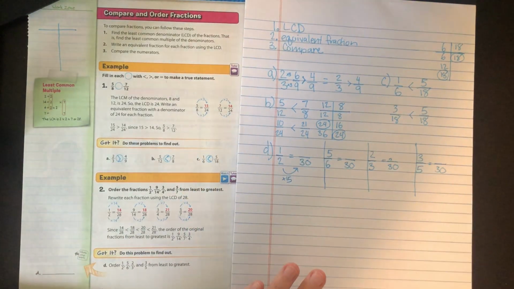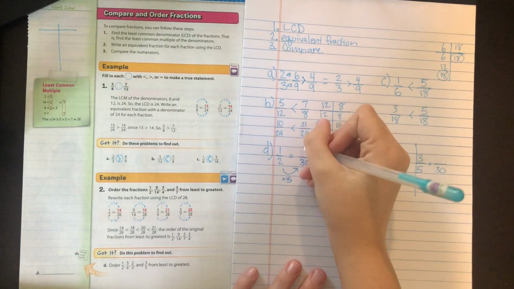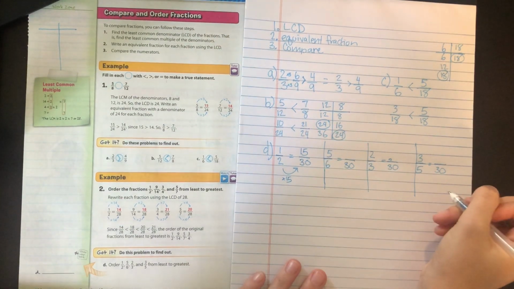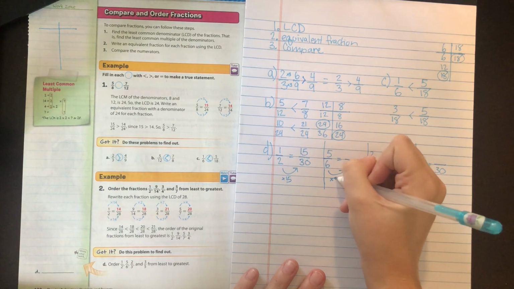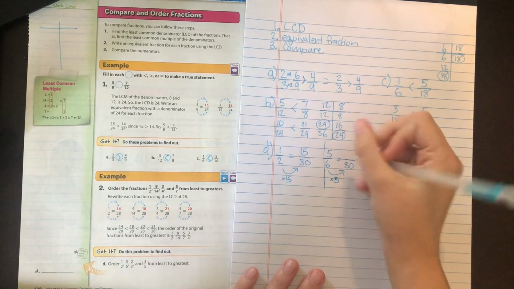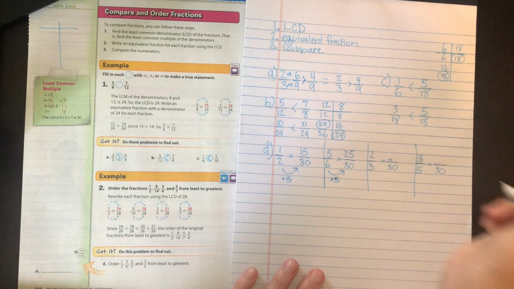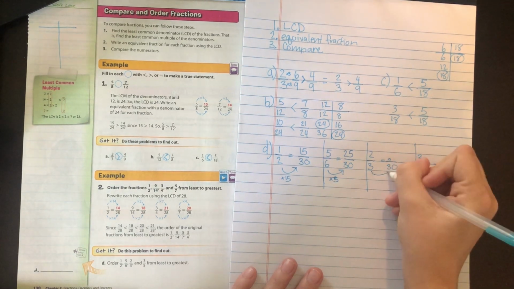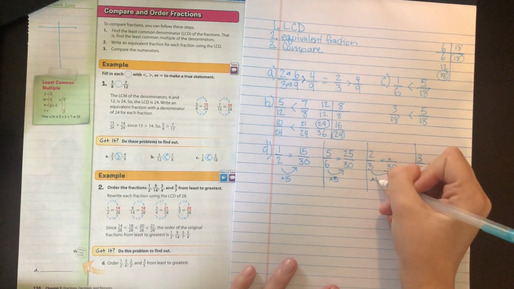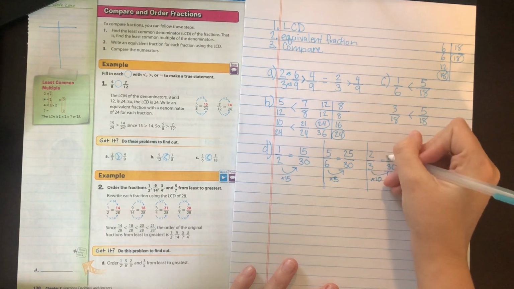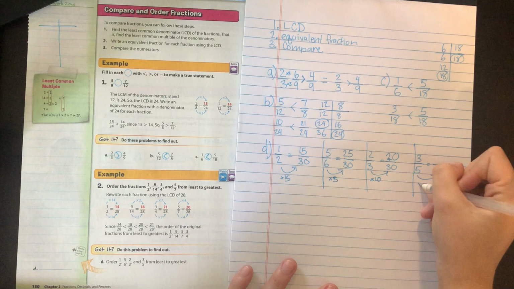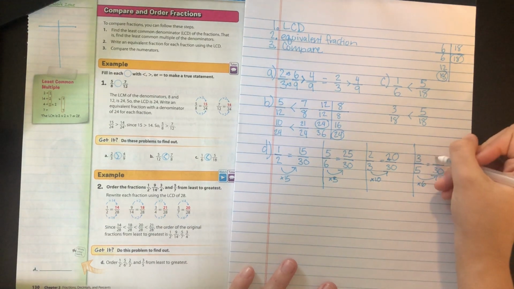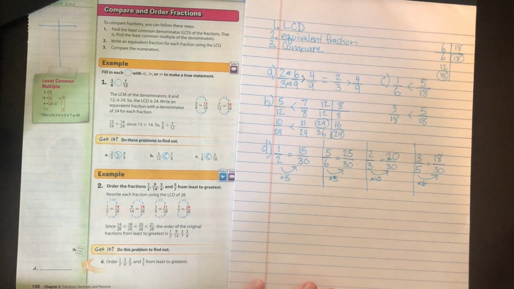So 1 times 15 is going to give us 15. To get from 6 to 30, we have to multiply by 5. So 5 times 5 gives us 25. To get from 3 to 30, we multiply by 10. So 2 times 10 gives us 20. And to get from 5 to 30, we multiply by 6. So 3 times 6 gives us 18.